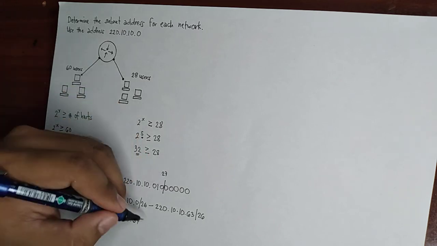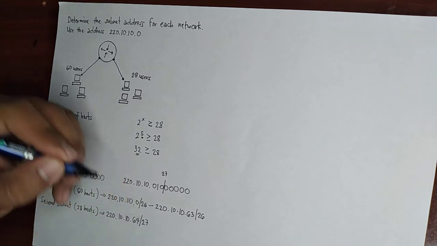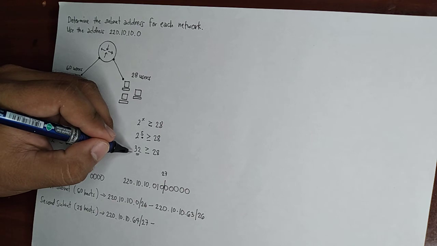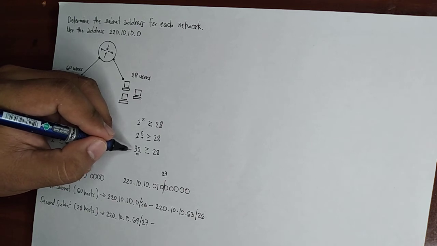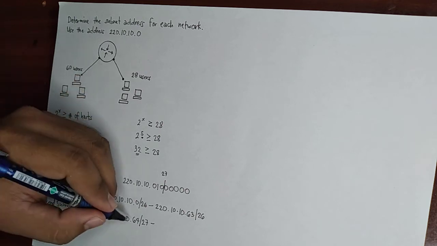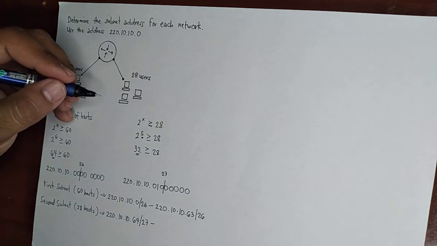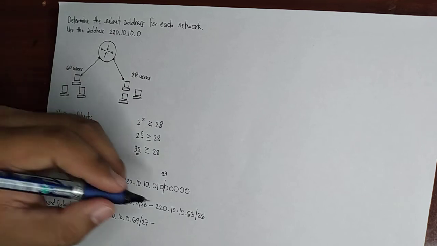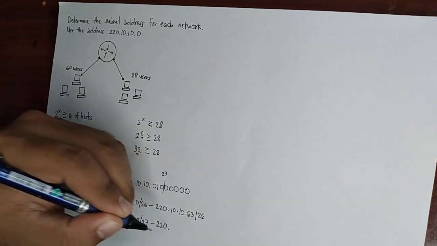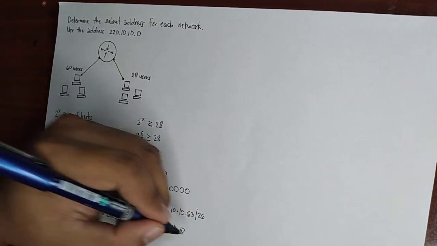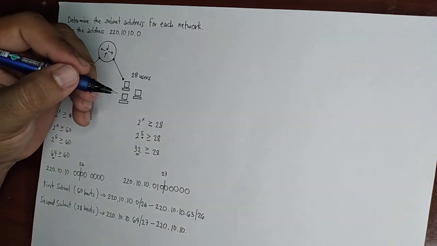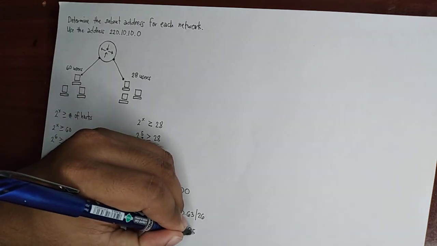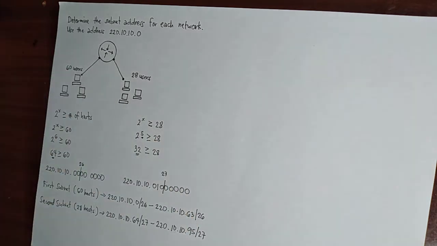So we have our slash 27. Then we know the next hop is 32 addresses, so 32 plus 64 is 96. The number less than the next subnet would be 220.10.10. What is 96 minus 1? That is 95, slash 27.